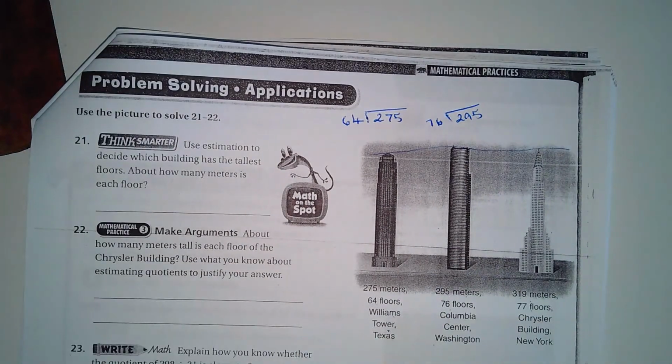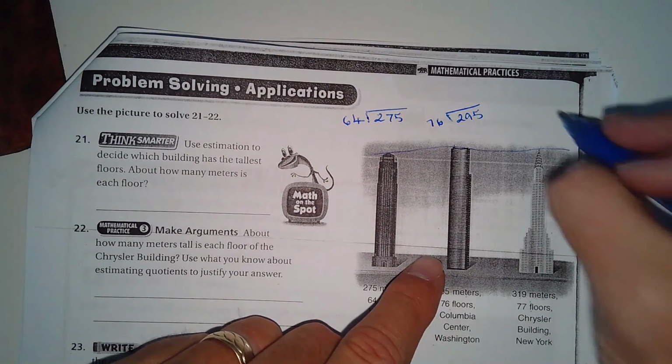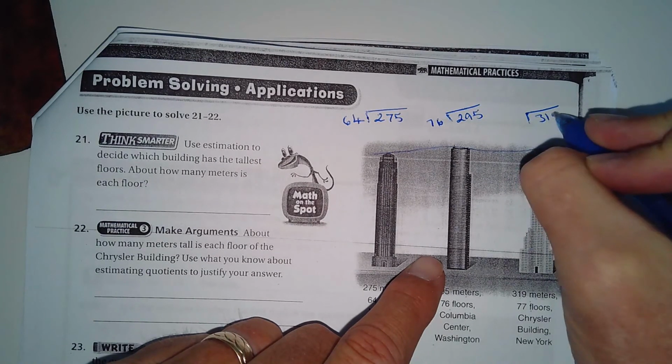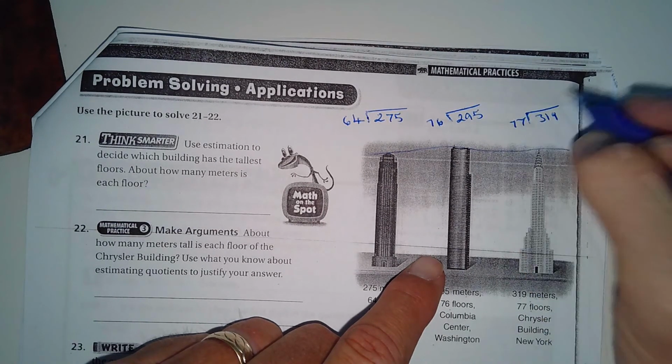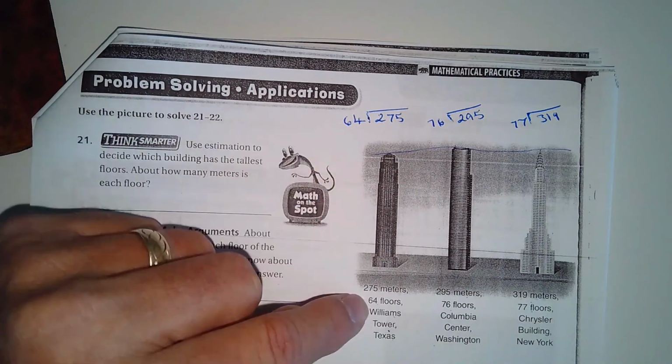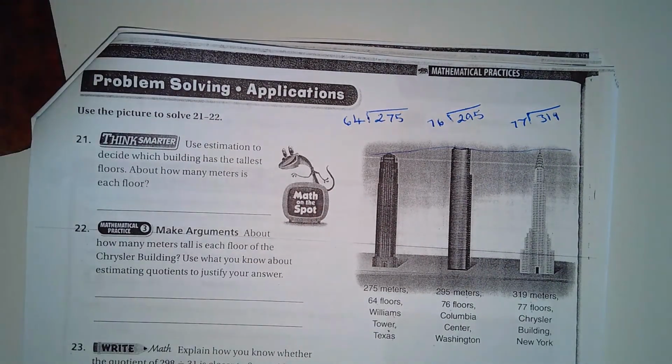Put up 10 points. Miss Bowman, what would this one be? 319 divided by 77. Good. Okay. Now, estimates, when we make it easy on ourselves, put up 10 points, honey.